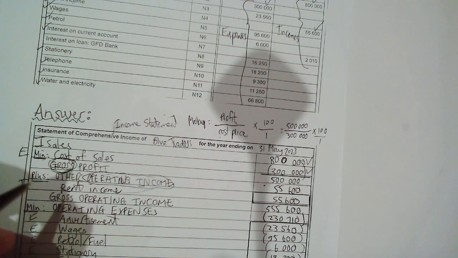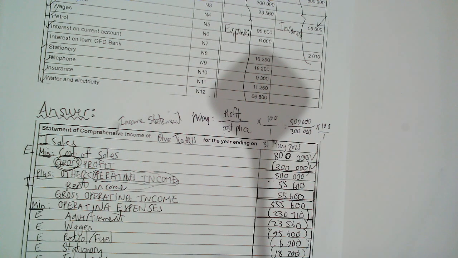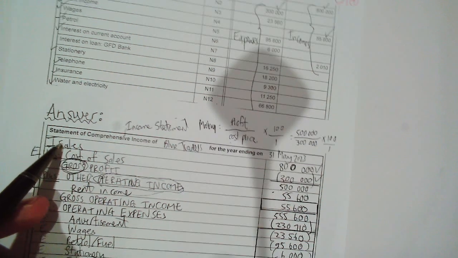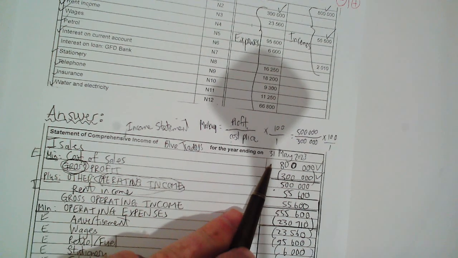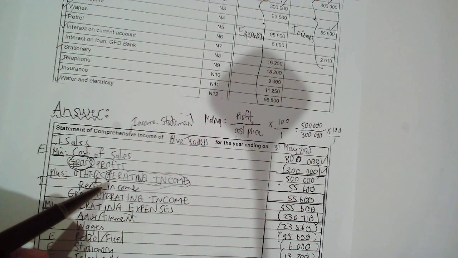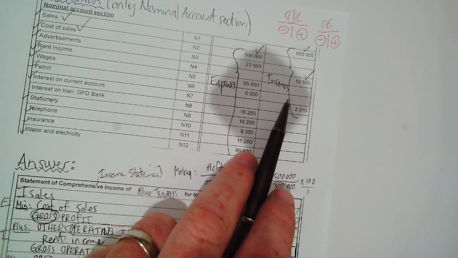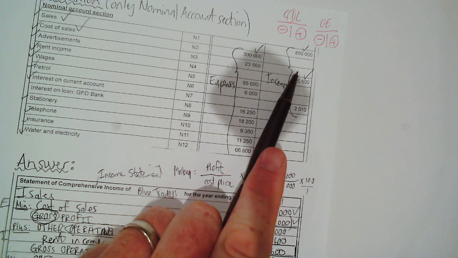Okay, so now you've got the gross profit, and then we need to add all my other income. Now the main income that I'm earning from this business is sales. You'll see it's a big number at the top, but you can also earn other income from your business. In this case I'm going to look at incomes, and it's only on the credit side, and sales I've used.